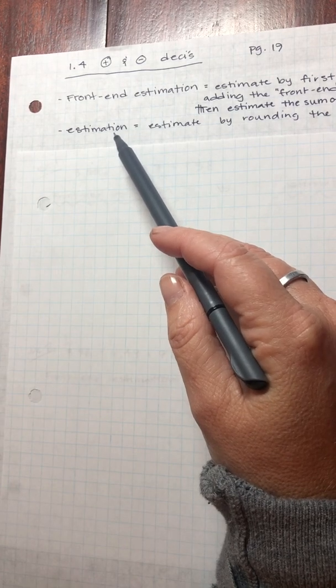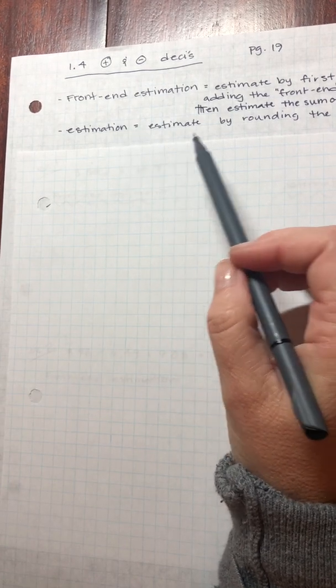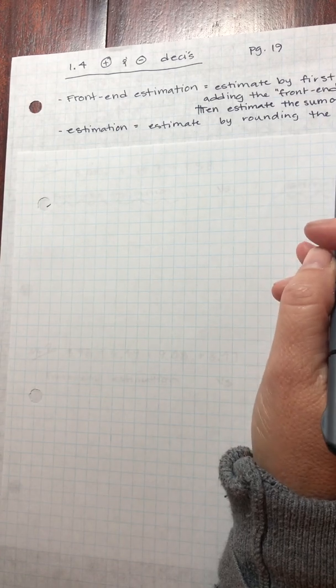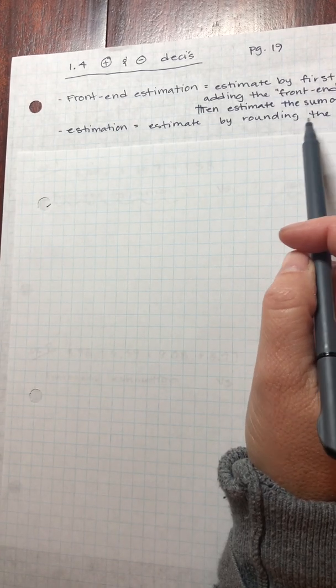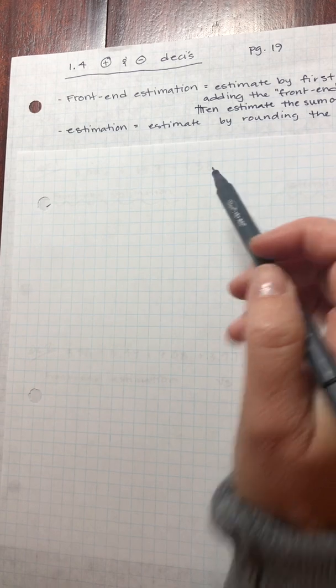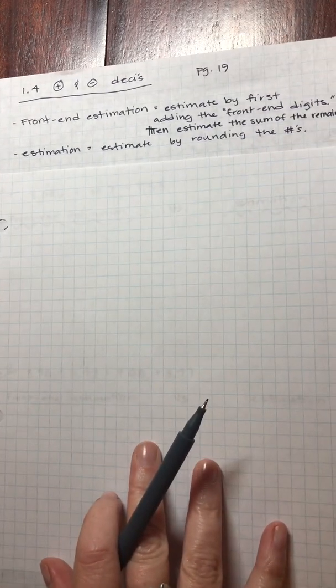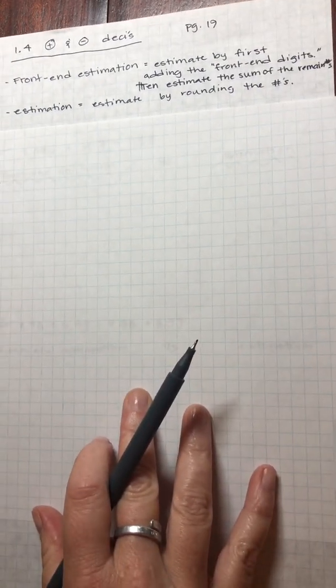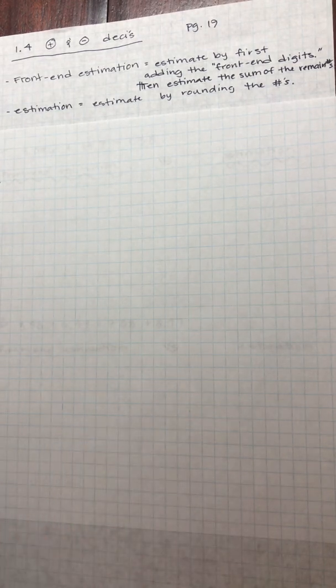Regular estimation, which is what you've used up until this point, is to estimate by rounding the whole number. If you need to pause it so that you can get this written down in your notes, please do. I'm going to continue and talk to you about what the difference is.